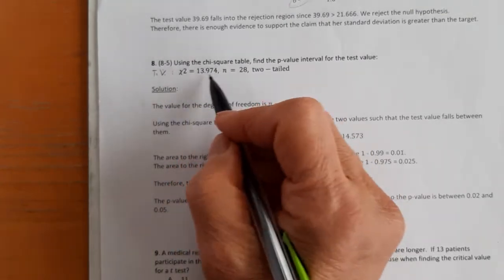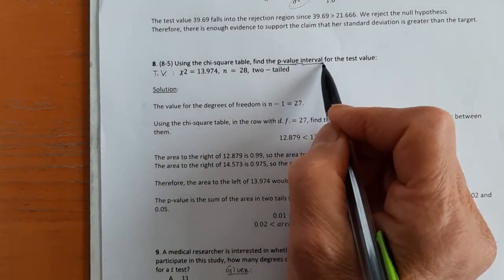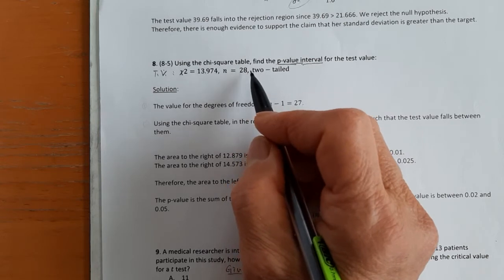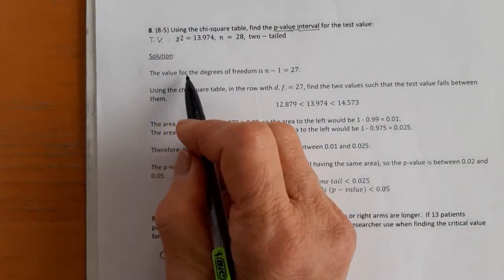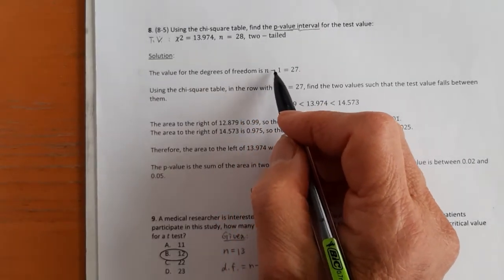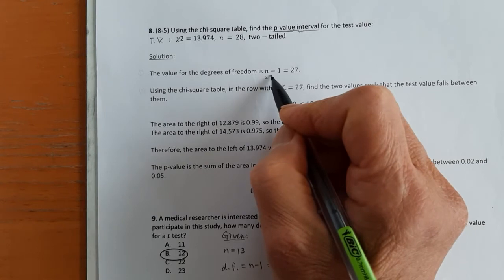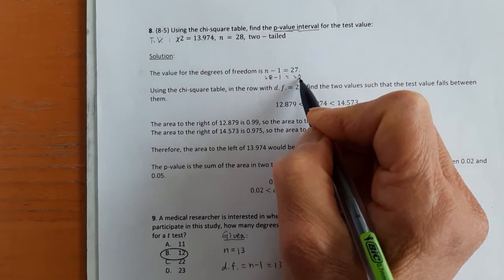Find this test value's p-value interval. N equals 28, sample is 28. Two-tailed. So first of all, we figure out the degrees of freedom, n minus 1. N is 28, minus 1, and you get 27.